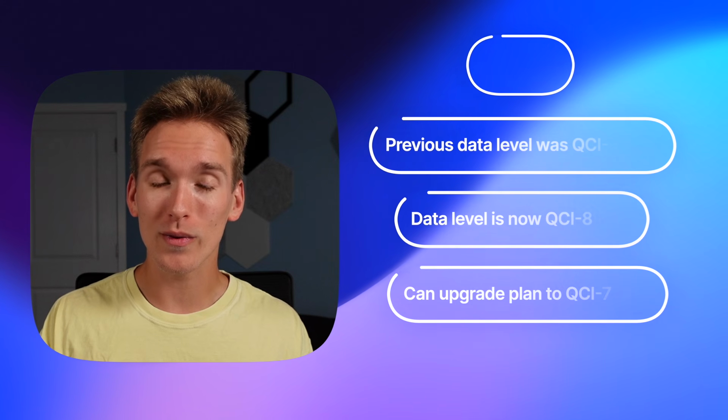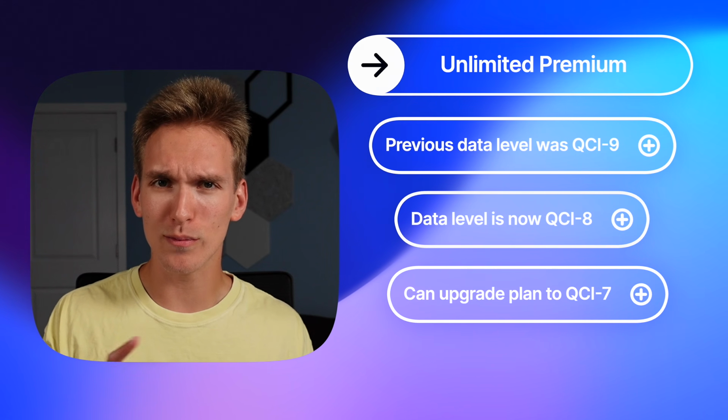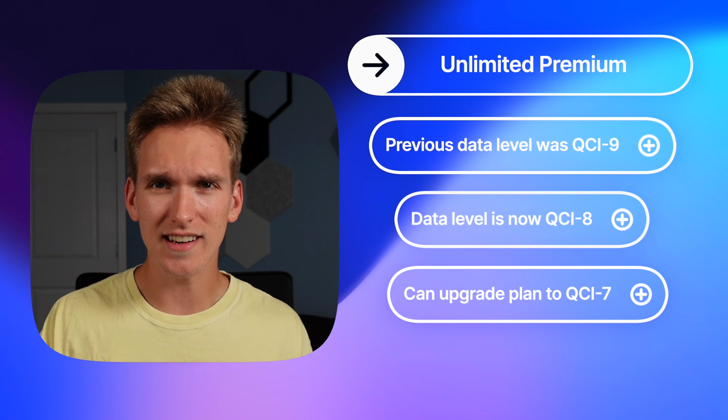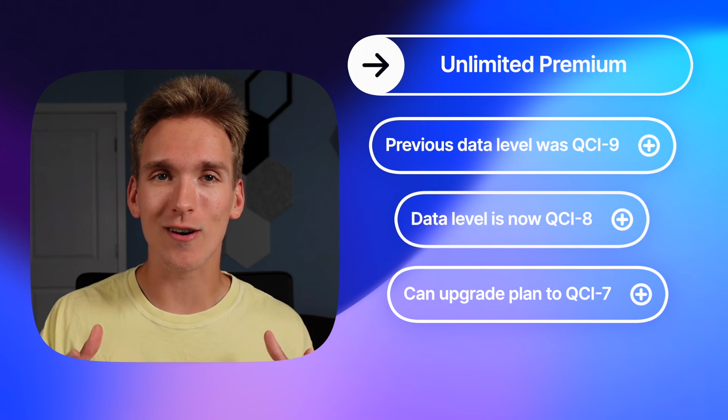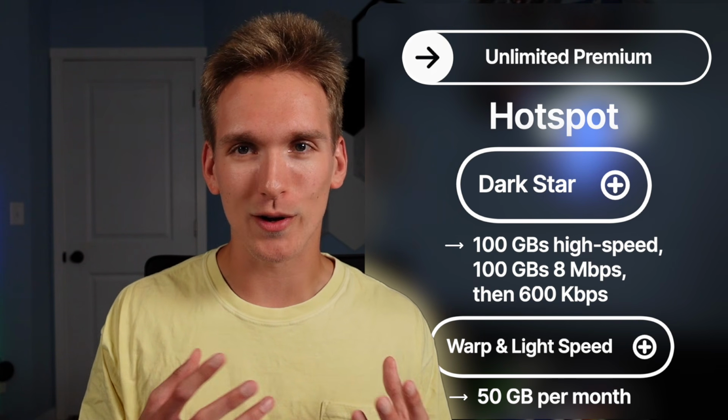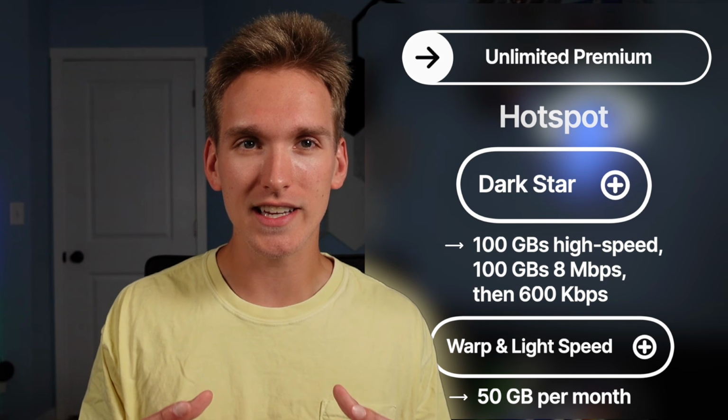The data priority levels were also improved by default, with QCI 8 on Darkstar and Warp, and QCI 7 coming at some point in the future for Darkstar. Truly unlimited data on all of these networks is an awesome change, and I was obviously very happy to see that and a little bit surprised. The hotspot remains the same though, which is a tiered approach for Darkstar depending on how much data you use every month, and a 50 gigabyte cap on Warp and Lightspeed.